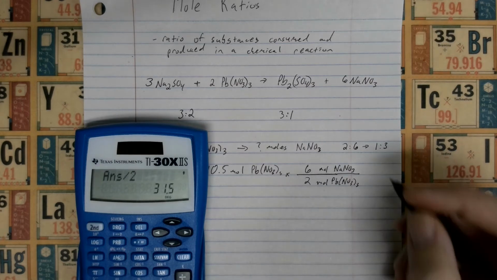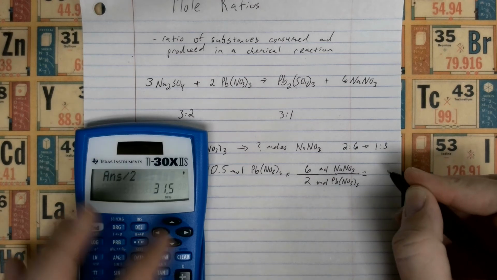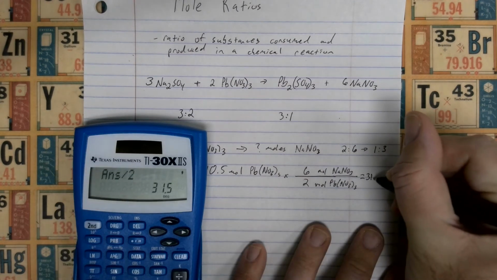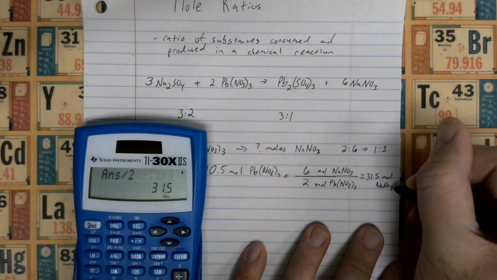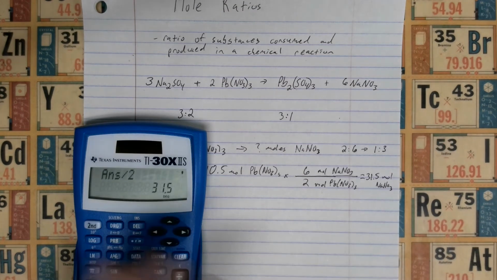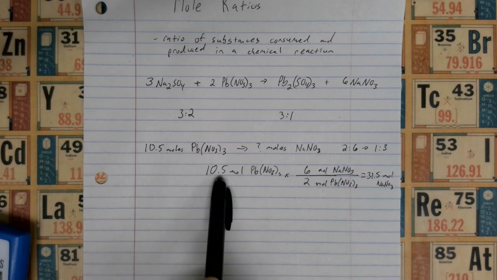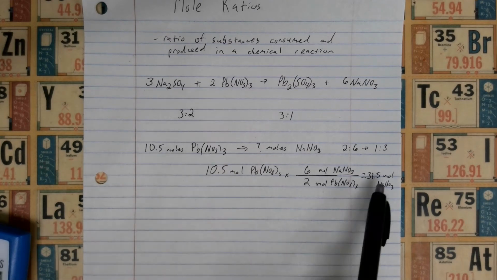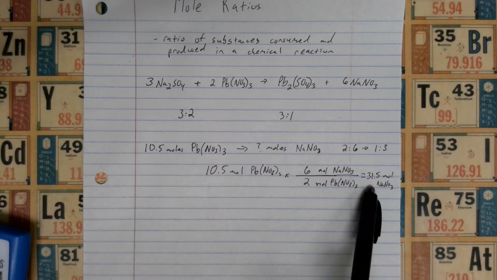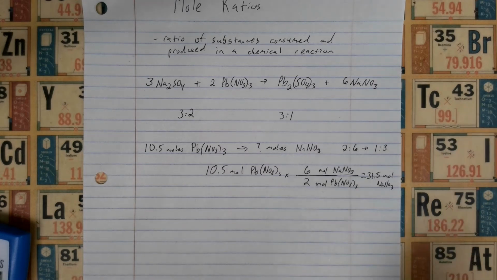That gets me 31.5 moles of NaNO3. What that means is if I use 10.5 moles of this, and I'm going to have extra of this, I'm going to produce 31.5 moles of NaNO3.